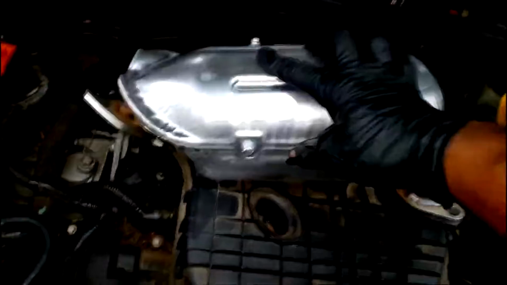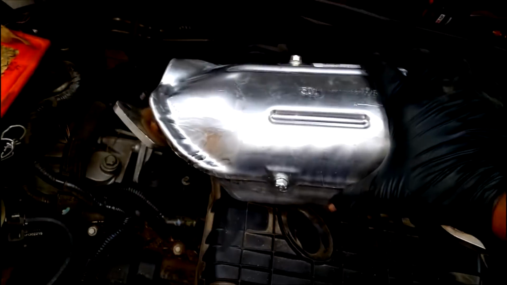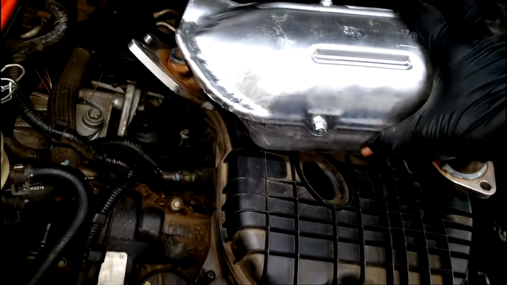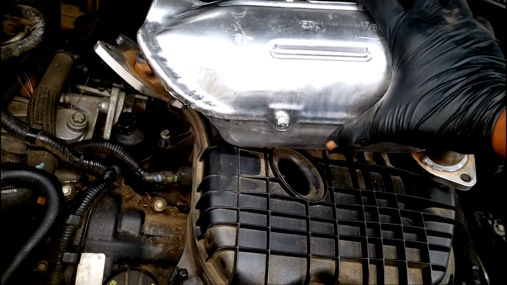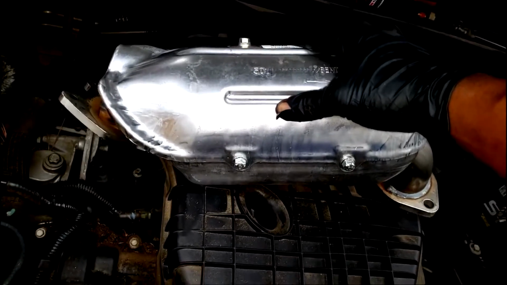Okay, here is the CAT converter for Bank 2. I showed y'all earlier the fault code is generated. Pretty much, guys, I'm gonna go out on a limb and say anytime you see a CAT efficiency code, efficiency is the key word here, you're typically gonna end up needing a CAT converter.